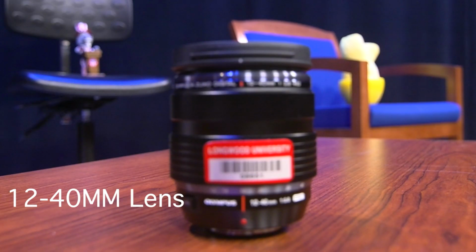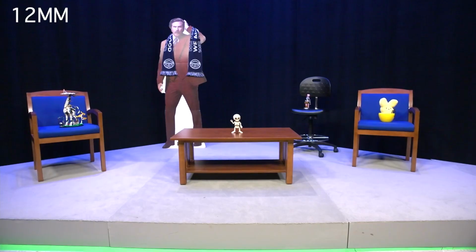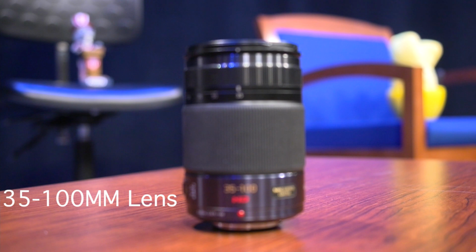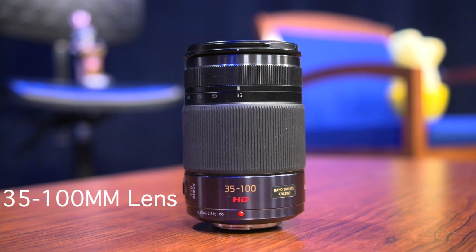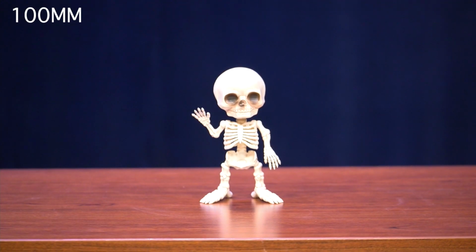First, the lens that comes in all JVC rentals is the 12 to 40 millimeter lens with the f-stop of f2.8. So here's the lens zoomed out completely at 12 millimeters versus its max zoom at 40 millimeters. Next, we have the 35 to 100 millimeter lens with an f-stop of f2.8. So here's the camera zoomed out at 35 millimeters and zoomed in at 100 millimeters.